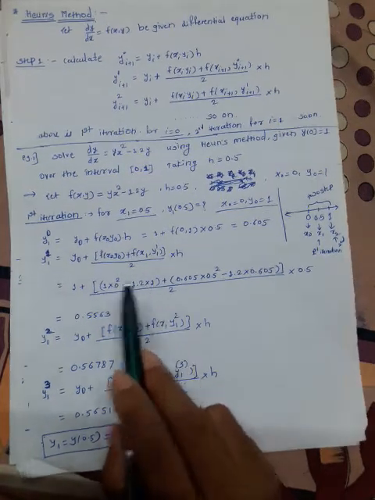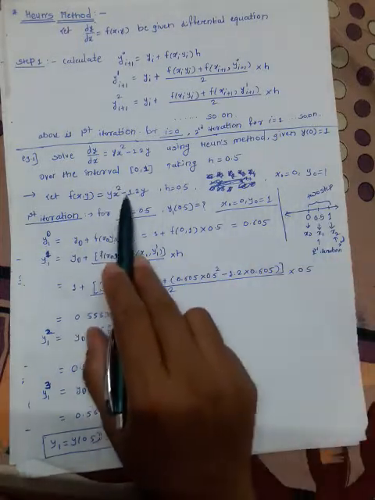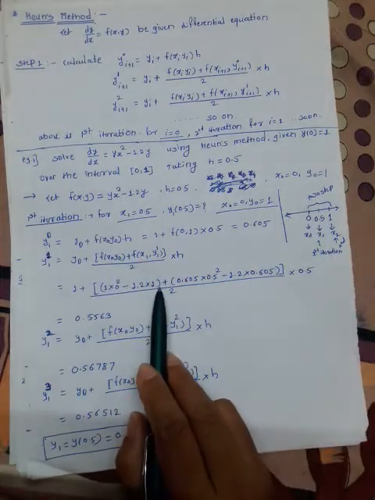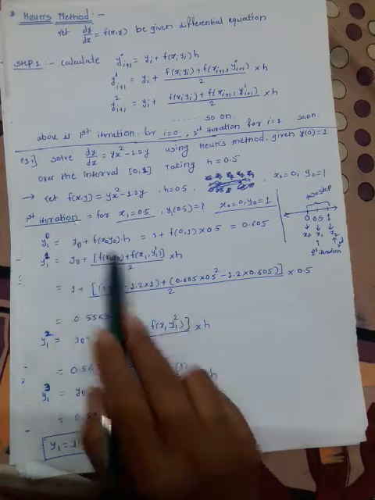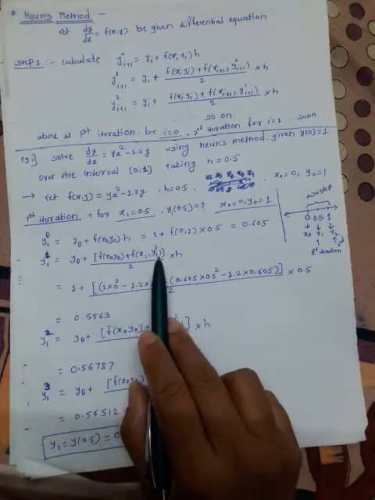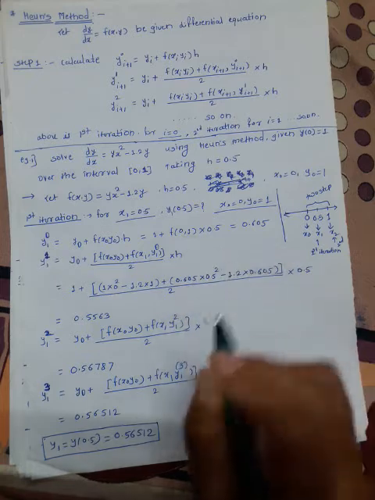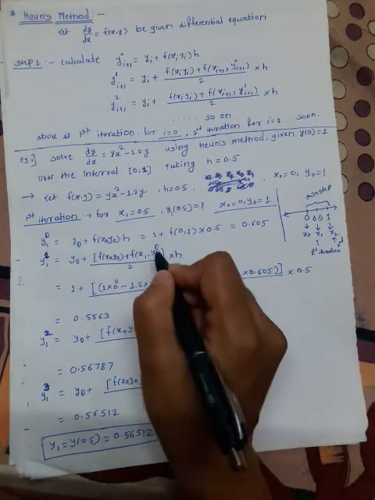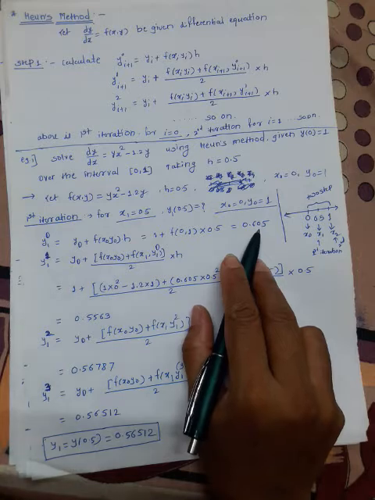Plus f of x1, y1 naught means we put in this function x value as x1 is 0.5, and y1 naught is this value 0.605.